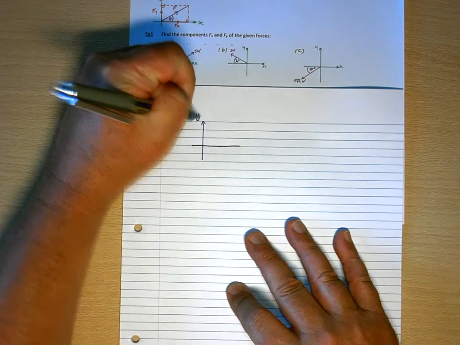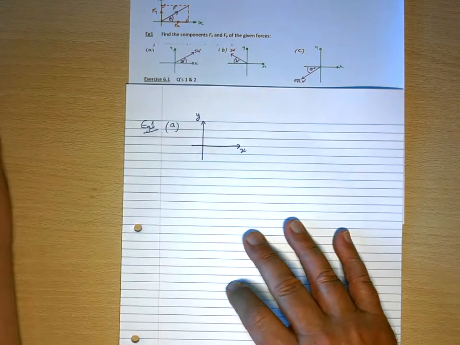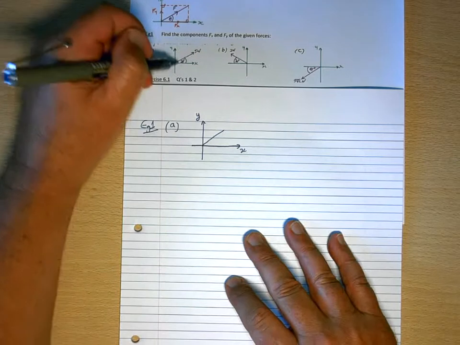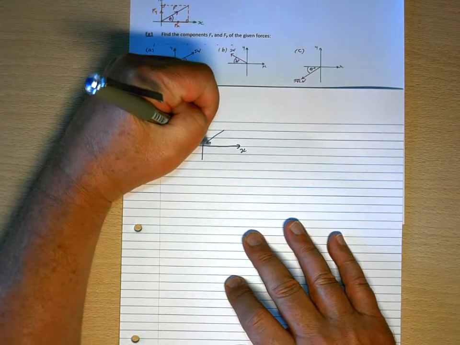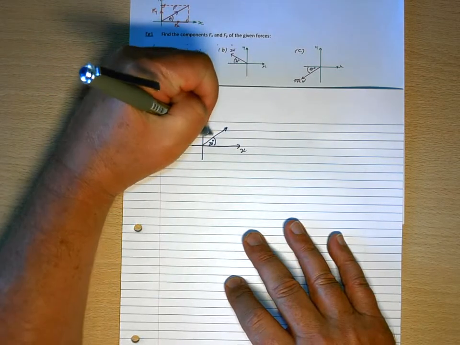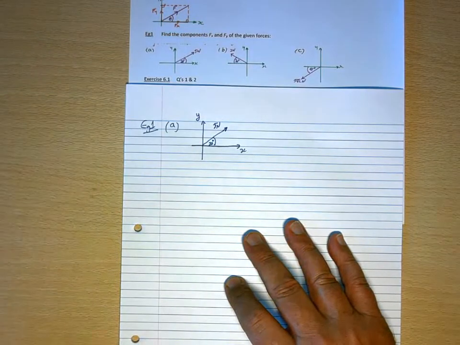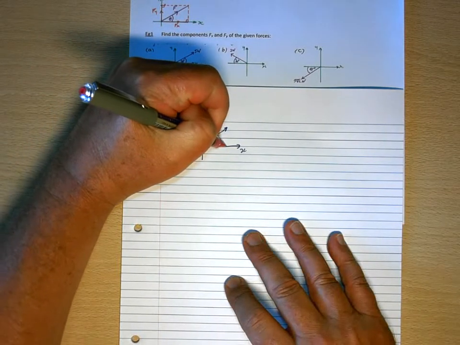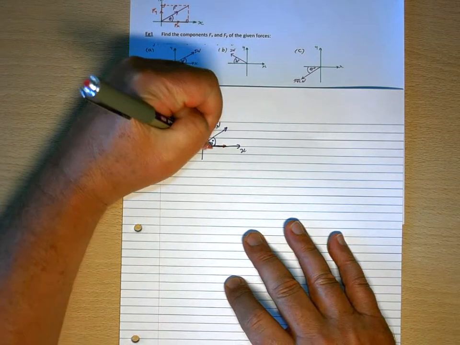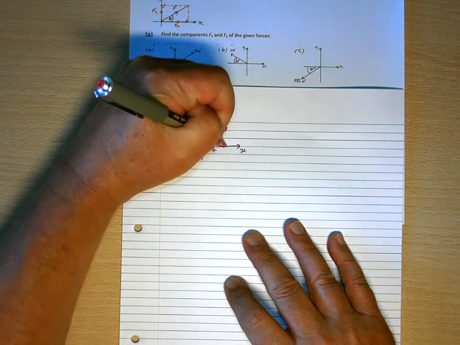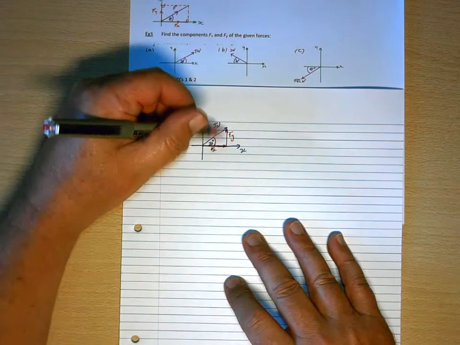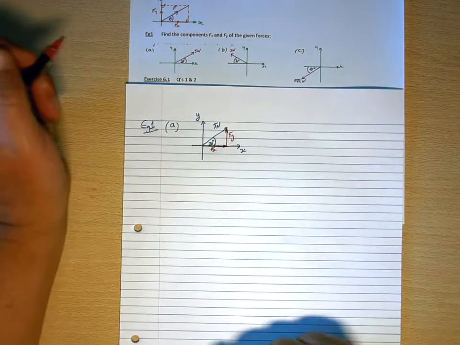So if we take that first one, this is our positive y direction, that's our positive x direction, and then we've got the force F acting up at 20 degrees, and it's a force of 5 newtons. The horizontal component of that would form the base of the right angle triangle, so that would be our Fx, and then the vertical component would be Fy, and that would be the vertical part of that right angle triangle.